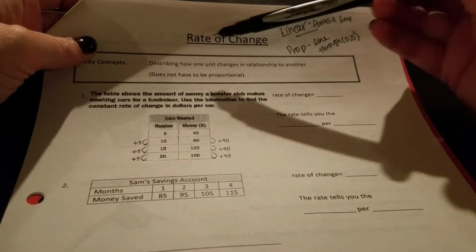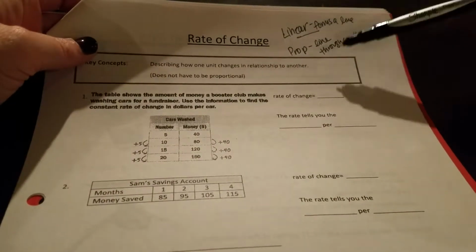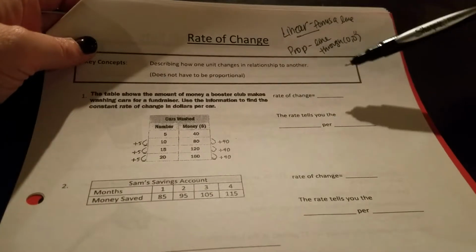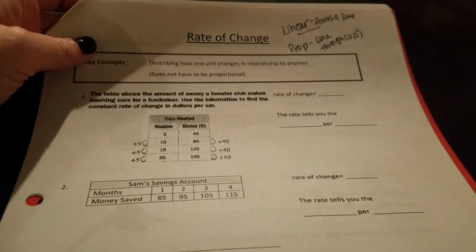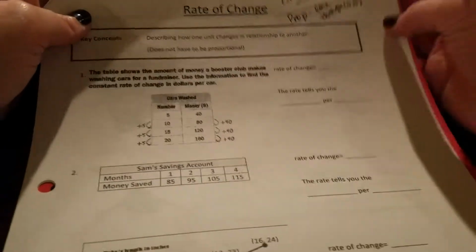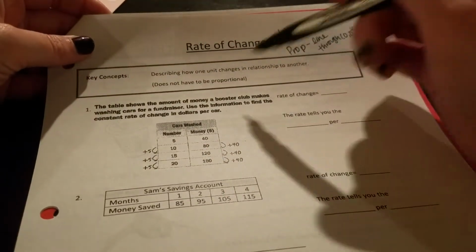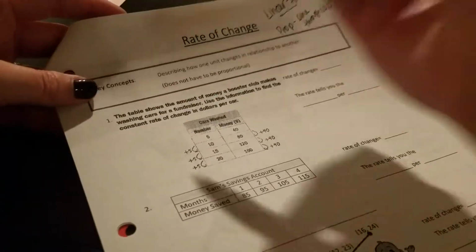What we're going to do in terms of talking about rate of change is that every single line, regardless of proportional or not, has a particular rate of change. That's why it's allowed to keep going up and over at that certain rate, which is what actually makes it a line then. So we're kind of looking at how one unit is changing in relationship to another, and it's really important to remember this does not have to be proportional.